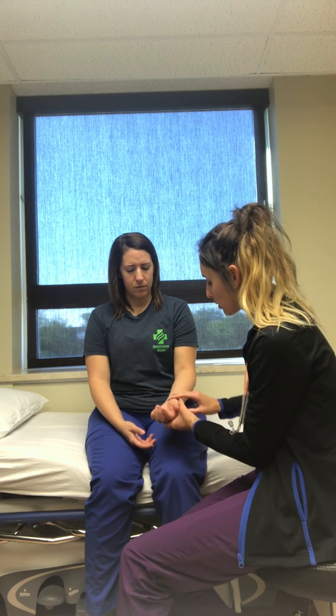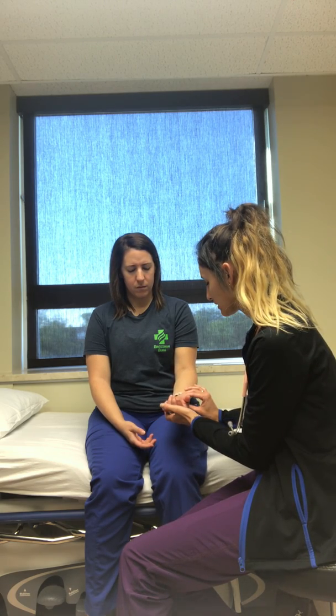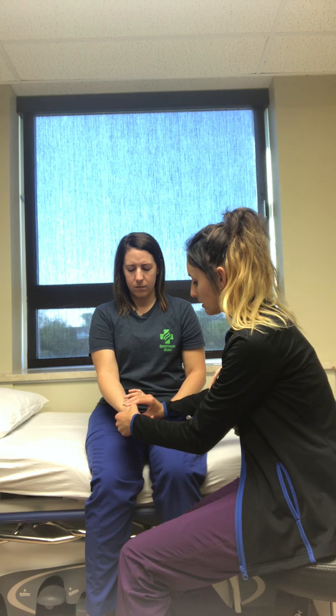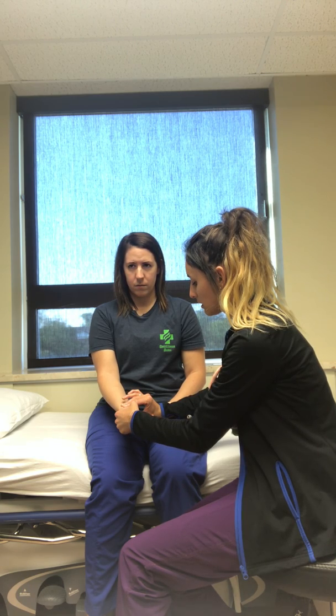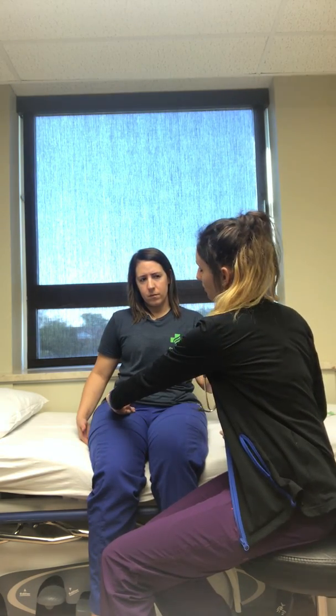And then I move on to her radial pulses. Good. They're all approximately 2+, not bounding, not thready, not to the point where I can't feel them at all. They're all good on her upper extremities bilaterally. And then I would feel her femoral pulses bilaterally. Her femoral pulses are 2+ and good as well.